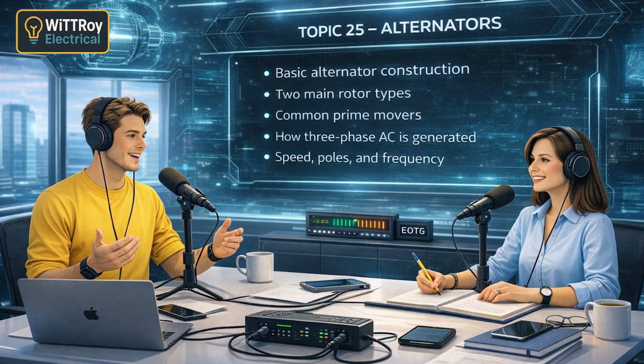Now, because we're dealing with three-phase systems, the stator has three sets of windings spaced 120 degrees apart. That gives three voltages at different times. Yep, three sine waves, each separated by 120. That's how we get smooth, balanced three-phase power.